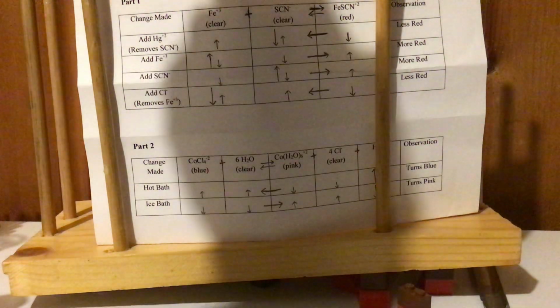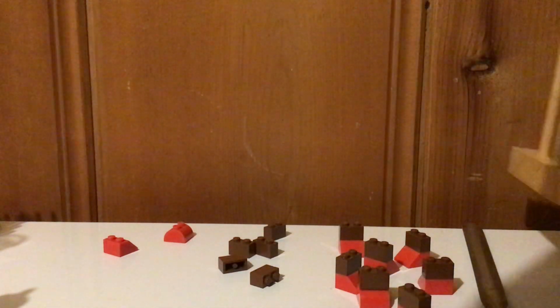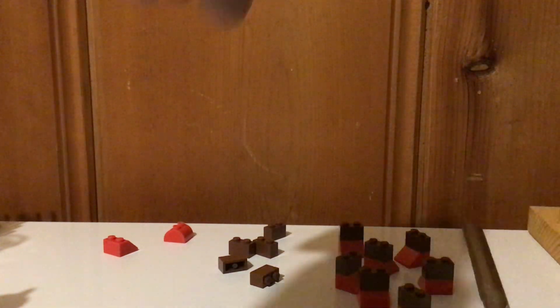Now, what's going to happen is, let's show this, and we are going to take away some of this right here. Okay, and what's the system going to do? Oh, we need to replace some of that SCN minus that we lost.